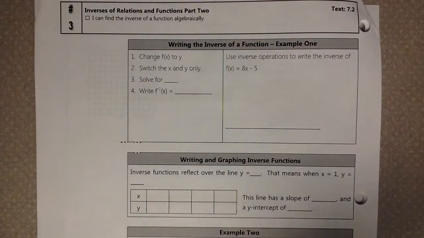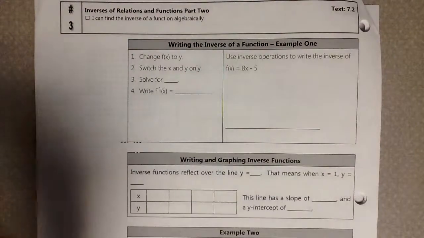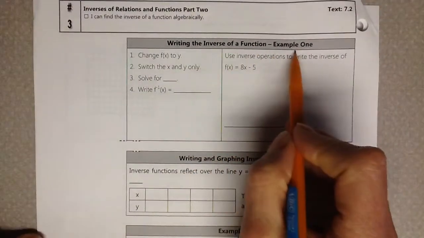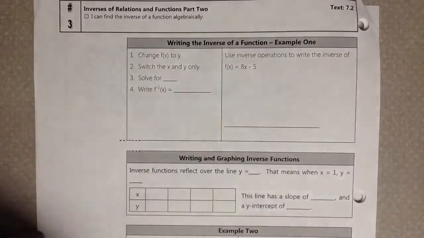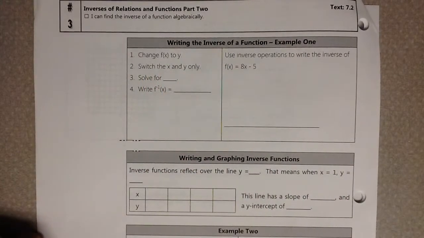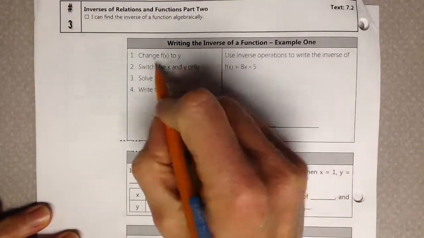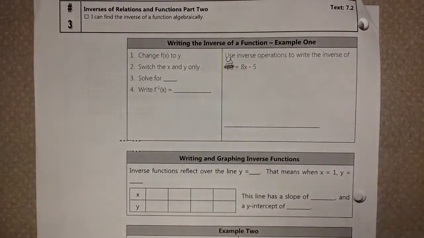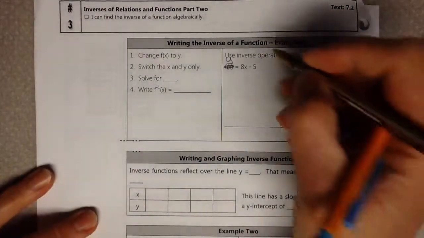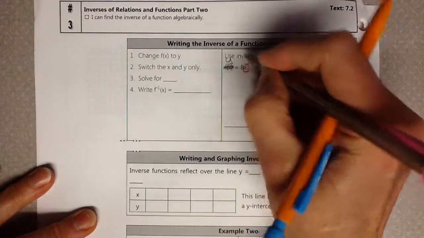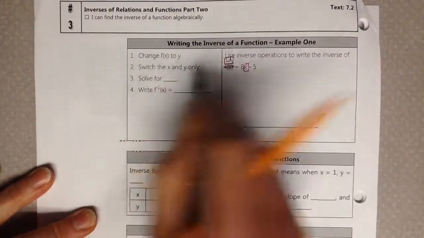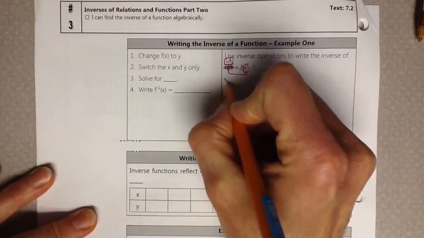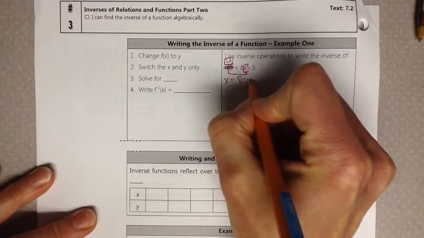Yesterday you found inverses by simply switching the x and the y. Today we're going to write the inverse of a function, so we're going to start out with a function. The first thing that you're going to have to do is change this f of x to y. The next thing that we're going to do, like what we did in the table, is look at the x and the y and switch the x and y only. So now we're going to rewrite this as x equals 8y minus 5.